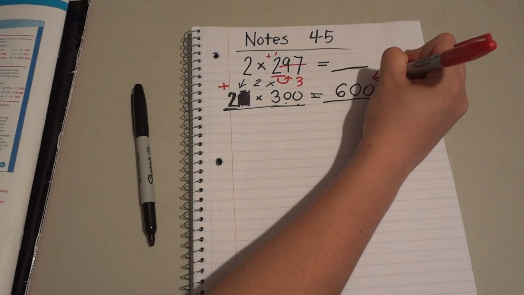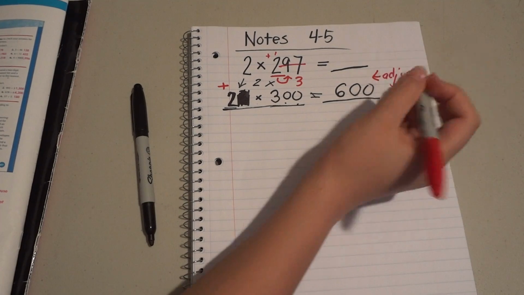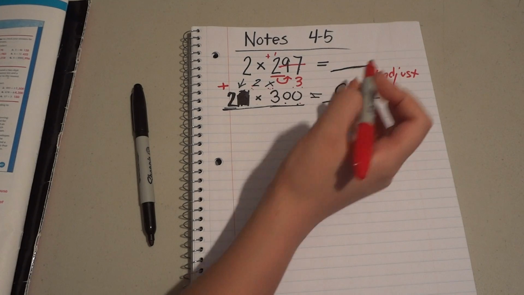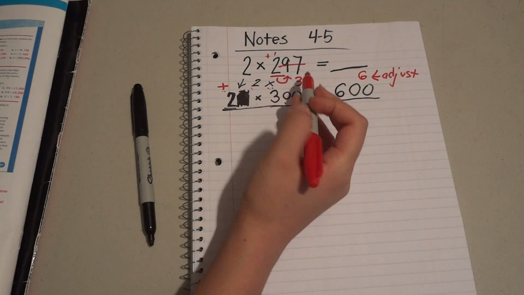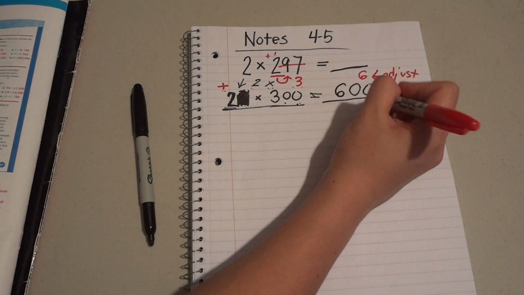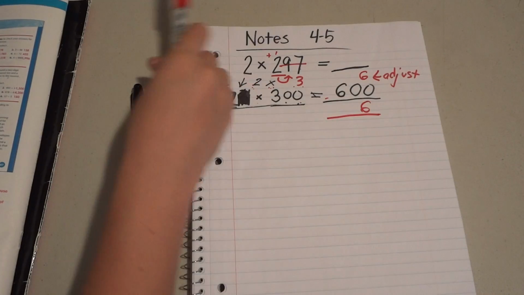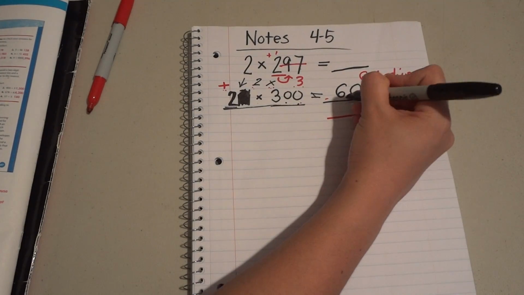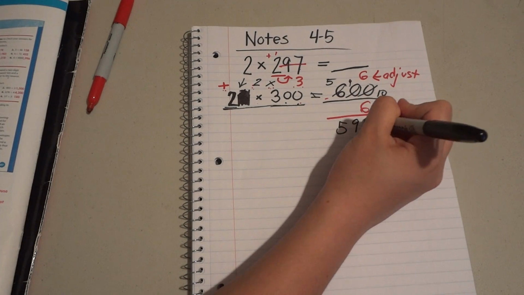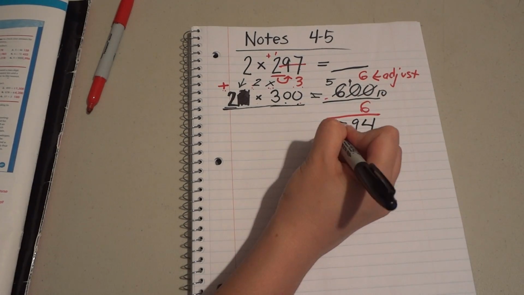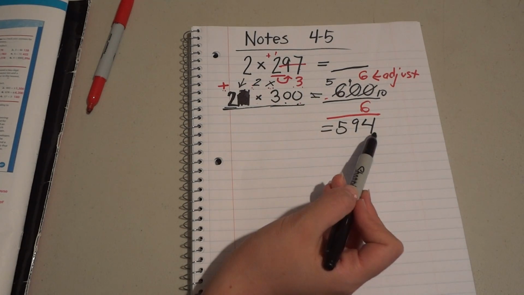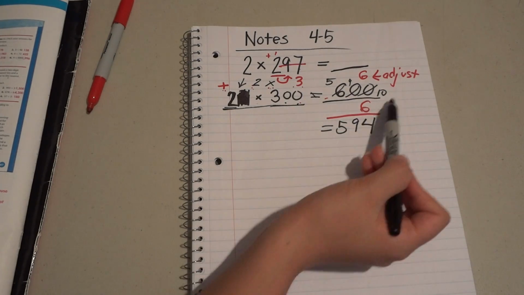Remember the adjustment? 2 times 3, because remember you added 3 to get to 300. 2 times 3, you added 6. From the original number to go to the estimate, you added 6. So you have to take away those 6 to find the accurate answer. Borrow. Bring down 5, bring down 9, 10 minus 6 is 4. So the accurate answer of 2 times 297 is 594. This is the adjustment, okay, and here's the compensation.